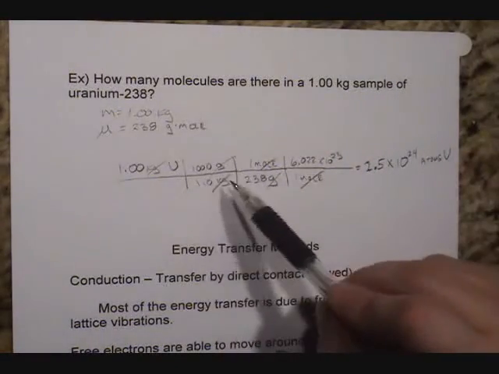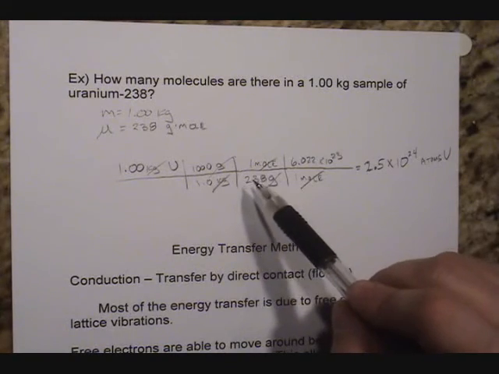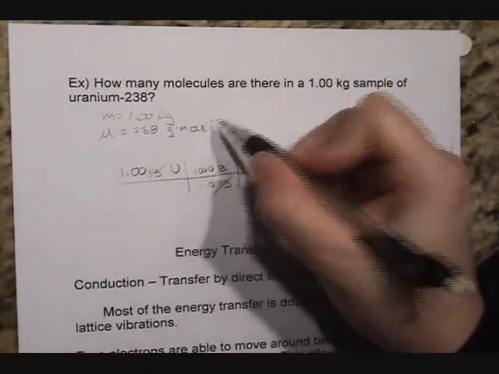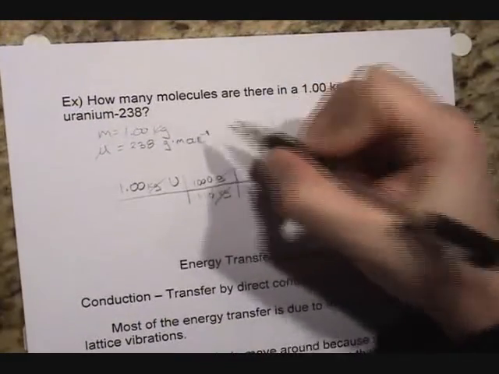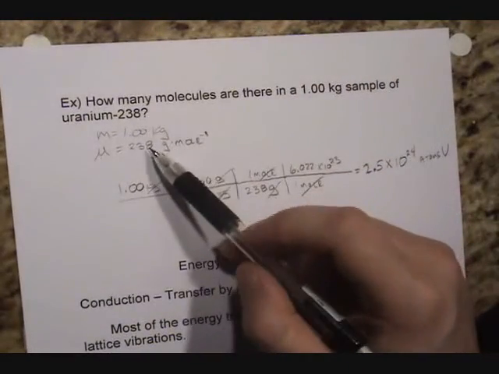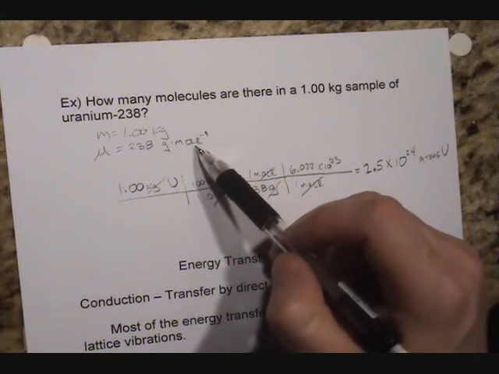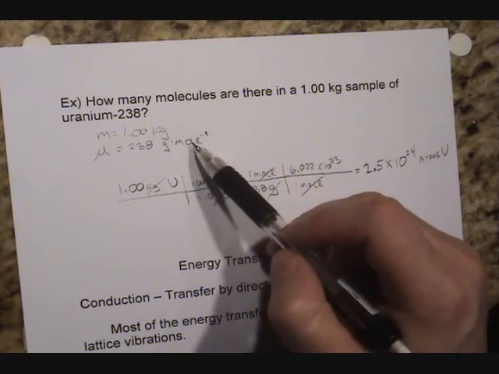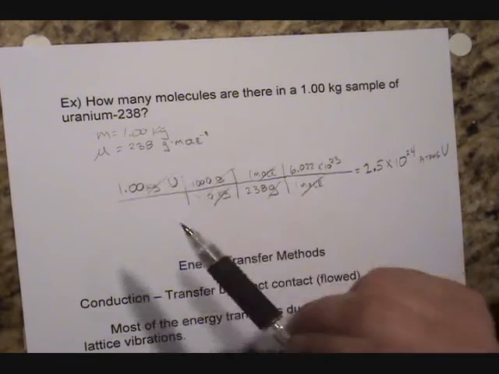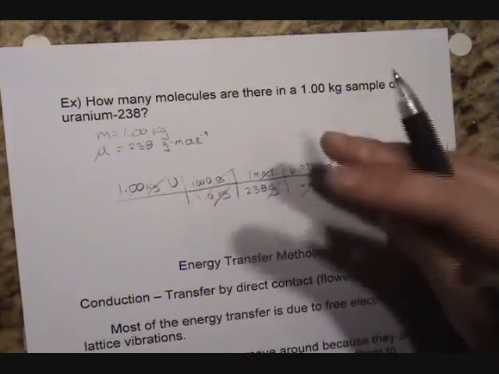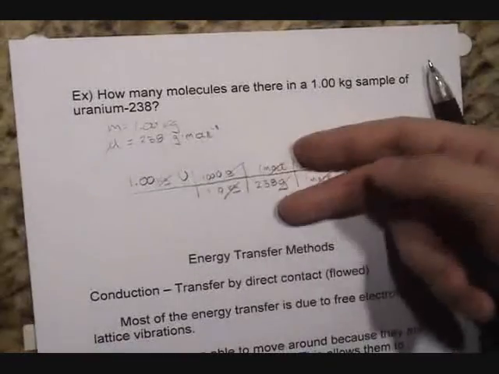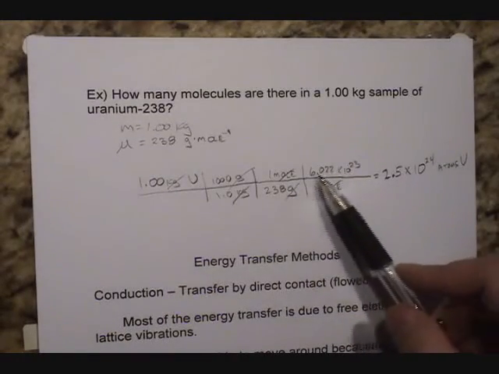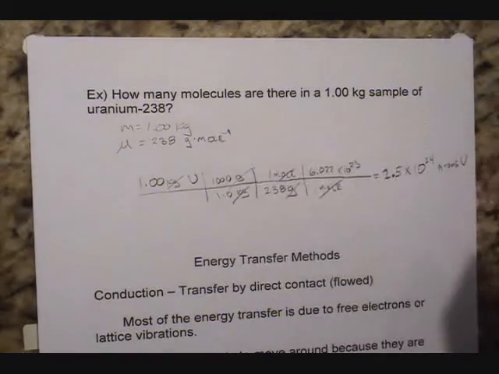Now, this technique is much more useful, I think. It doesn't require any equations. You just simply think about the units. Sorry, this was grams per mole. So grams per mole, I could put 238 over 1. 238 grams is equal to 1 mole, or I can flip it over and say 1 mole is equal to 238 grams. In other words, these two numbers could be flipped top or bottom depending on which calculation I was making. Had I started with number of atoms, then I would have had this thing flipped over.